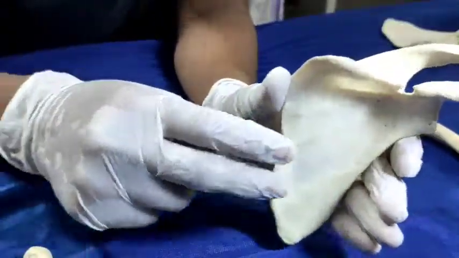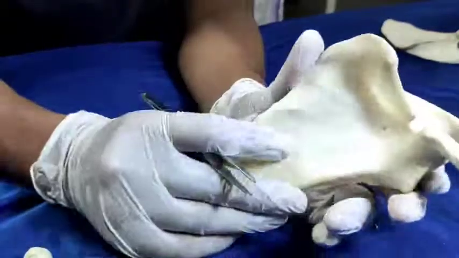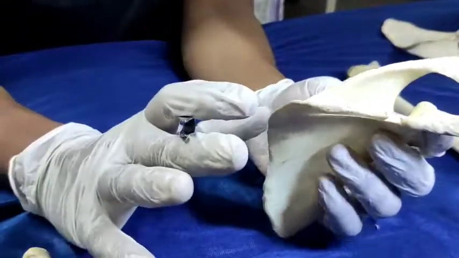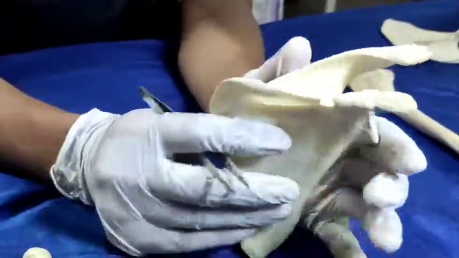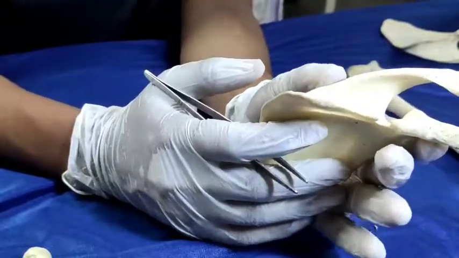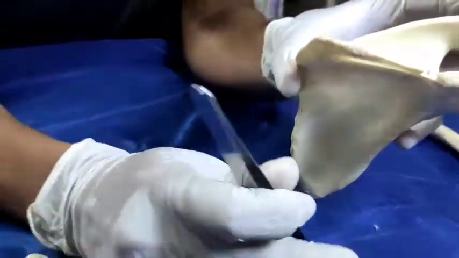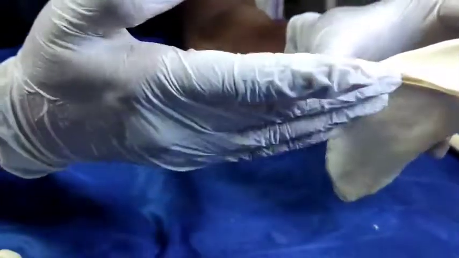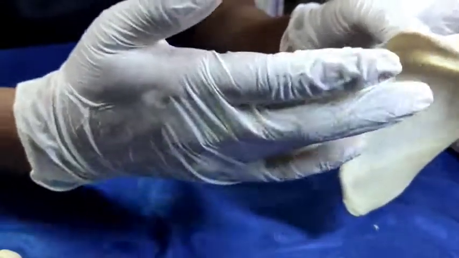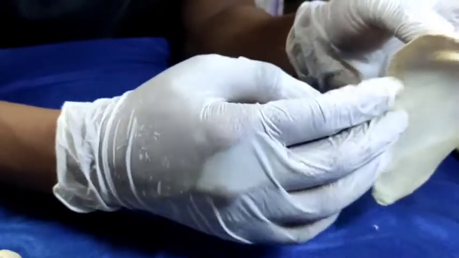Now we discuss some clinical problems related to the scapula. A very commonly seen problem is winging of the scapula. Normally the scapula is present at a 30-degree angulation to the coronal plane, like this. And on the costal surface of the medial border, there is the attachment of the serratus anterior muscle.